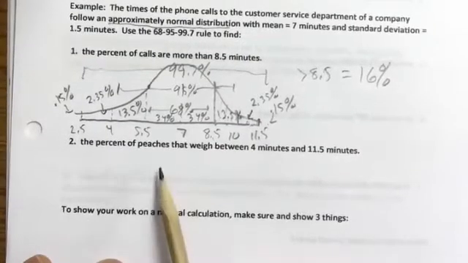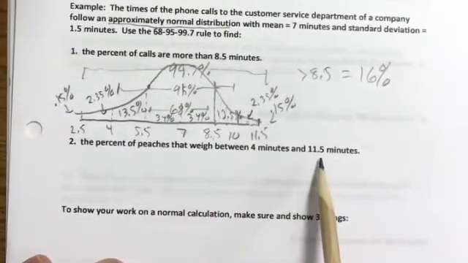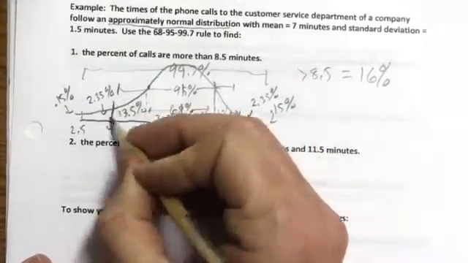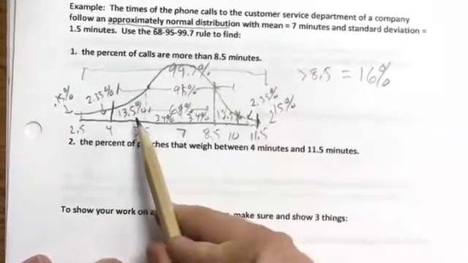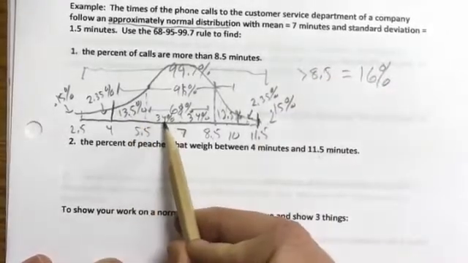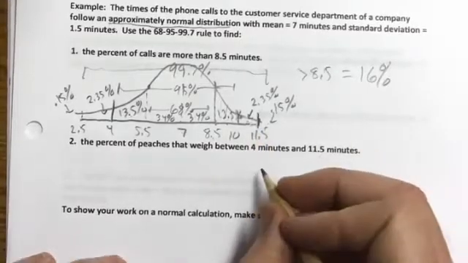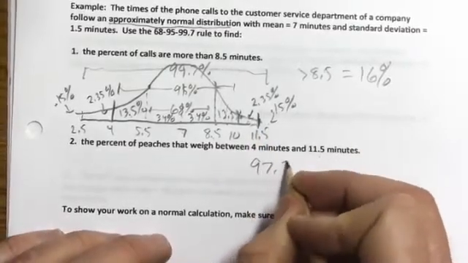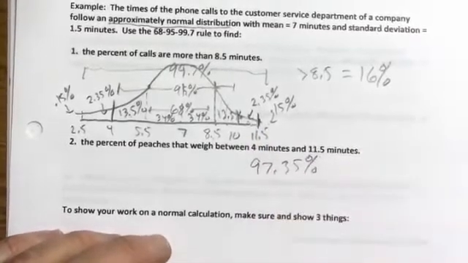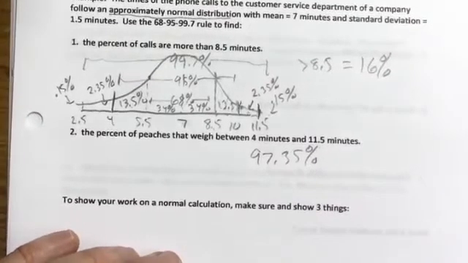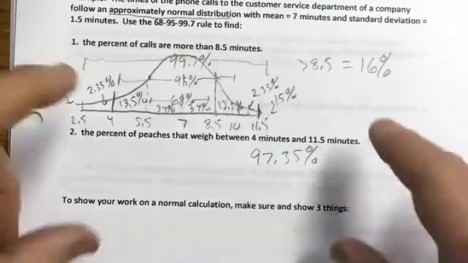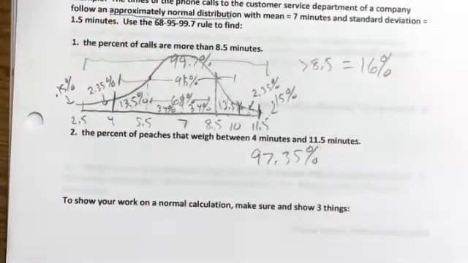All right. So what percent of the peaches weigh between 4 and 11.5? Well, between 4 and 11.5, you would add these numbers up: 13.5, 34, 34, 13.5, and 2.35. And those numbers add up to 97.35%. Okay, and that's something that you need to understand.